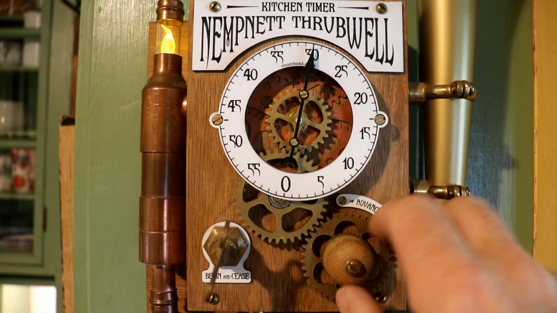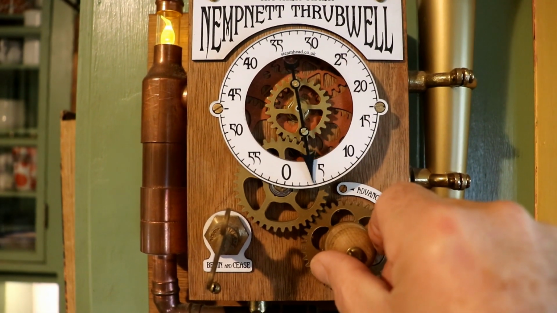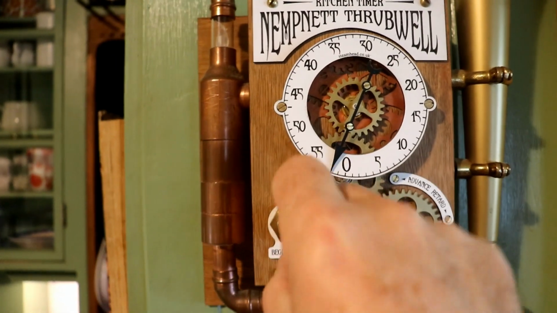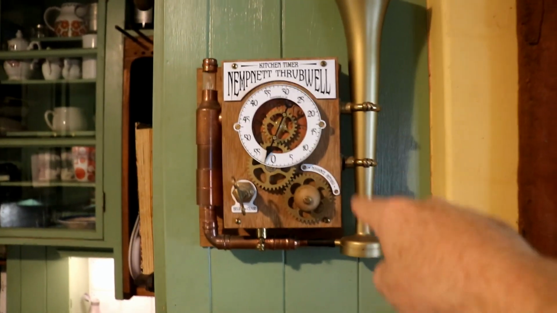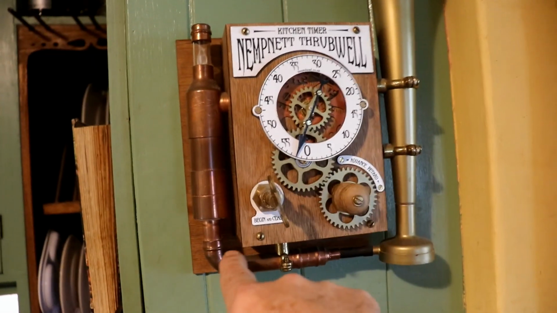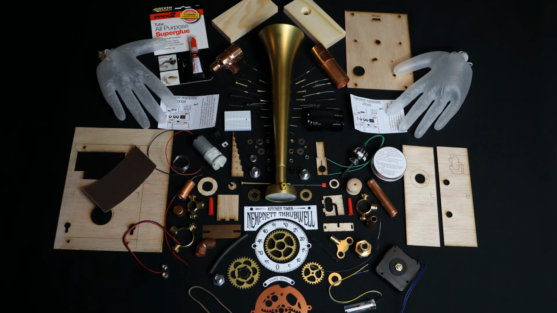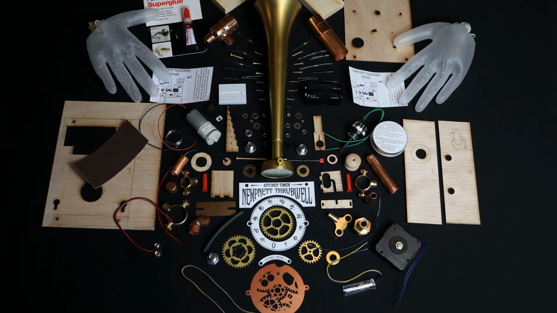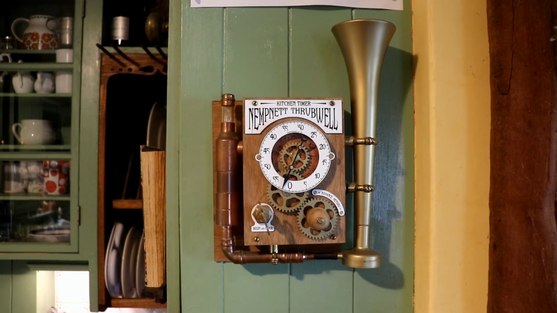But basically the gears turn, the clock slowly counts down until the air horn goes off. And it's a proper working air horn with an air pump and an air reservoir along here. So I say you get all the parts you need to make your very own one in the privacy of your own living room. Every household should have one.